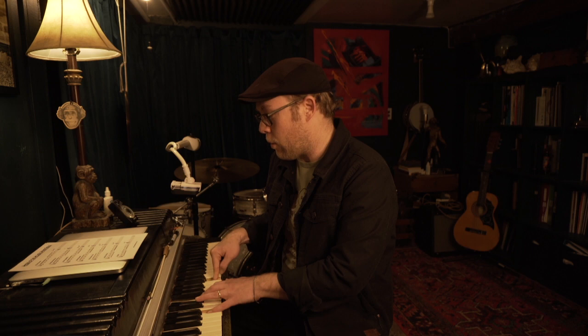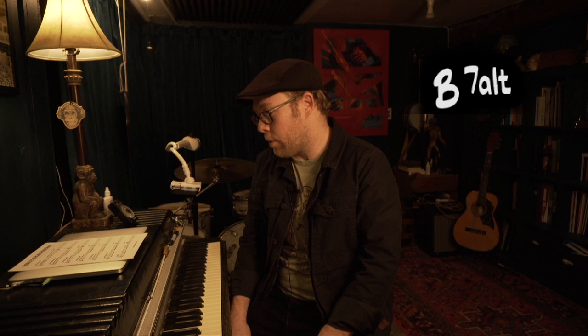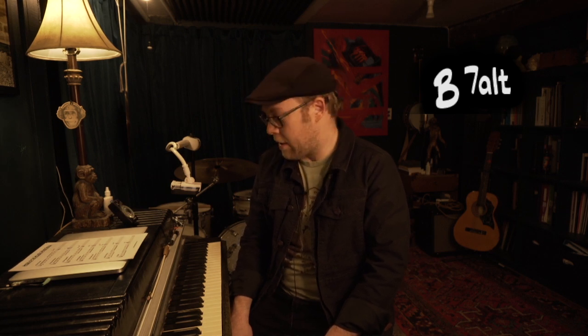Now, typically speaking, once again, these chords are just going to be labeled as B7 altered. All right? So you'll see that frequently, B7 altered. This is shorthand for the altered scale, including sharp 9, flat 9, sharp 4, sharp 5, and the flat 7.